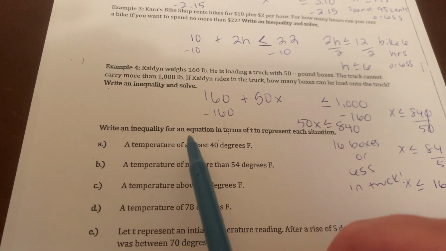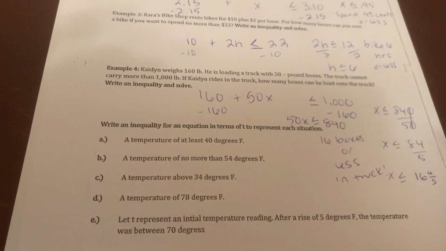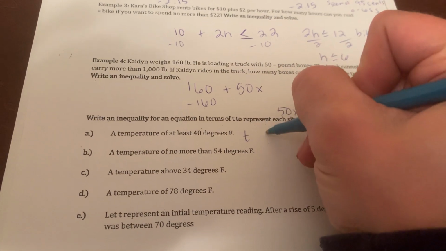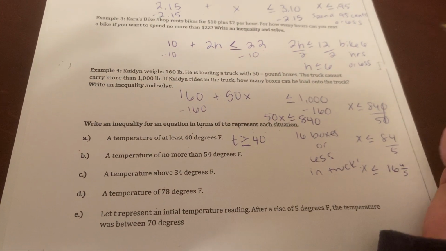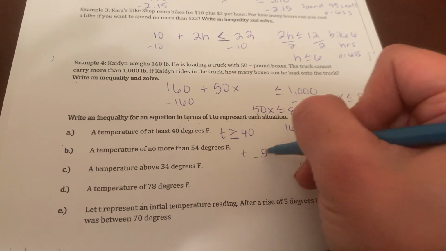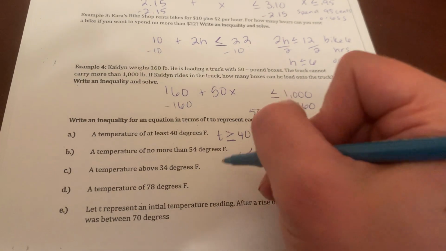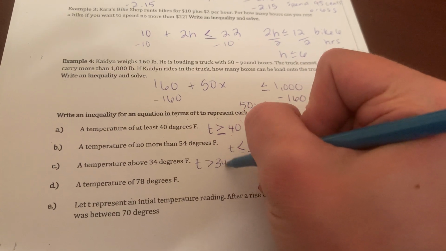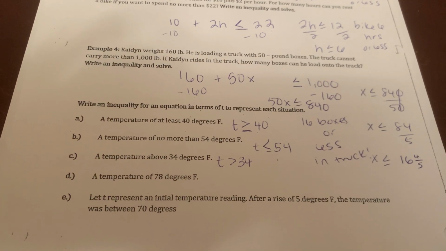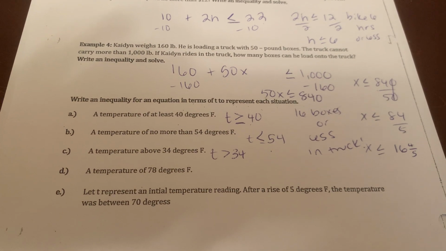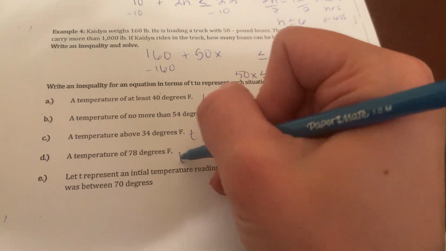It says write an inequality or an equation in terms of T to represent each situation. A temperature of at least 40 degrees. So you are 40 degrees or you're more. A temperature of no more than 54. So you're equal to 54, but you can't be more than it. A temperature above 34 degrees would be greater. And here's the thing, if you're like, I'm not sure, well, pick a degree greater than 34 degrees. 37, is that above 34 degrees? Yes.